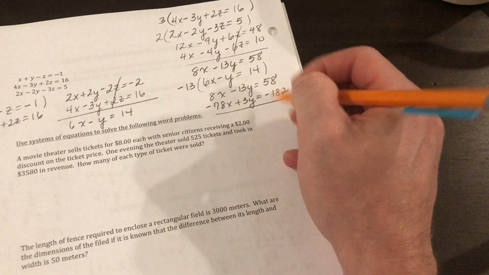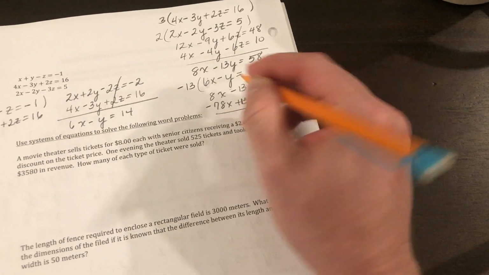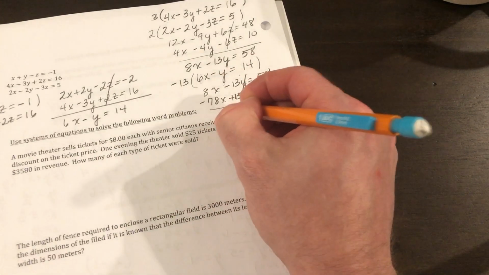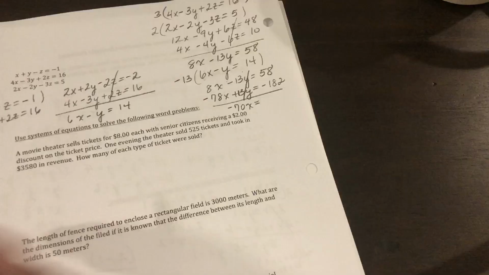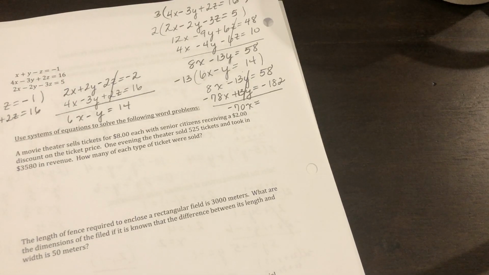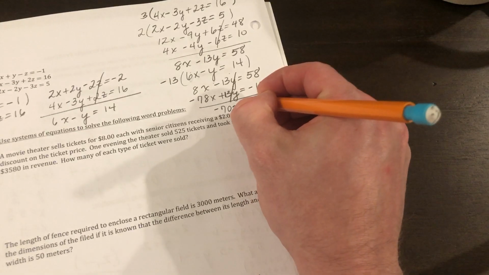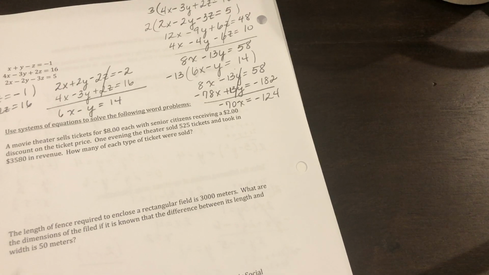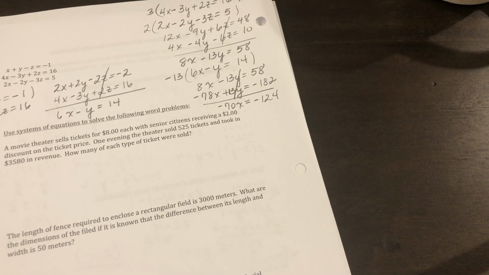Okay, so those will end up canceling. So 8 minus 78 is negative 70x. 58 minus 182 is negative 124. Hold on, is everything right there? Let me make sure this is right. Hold up.